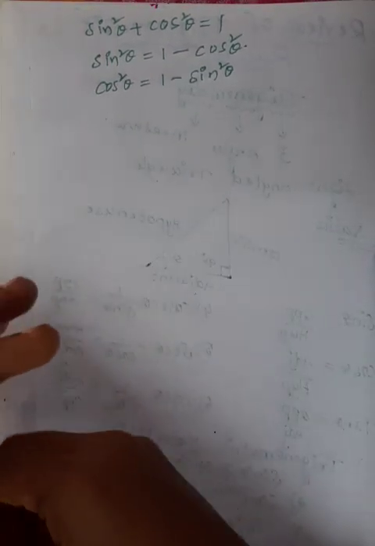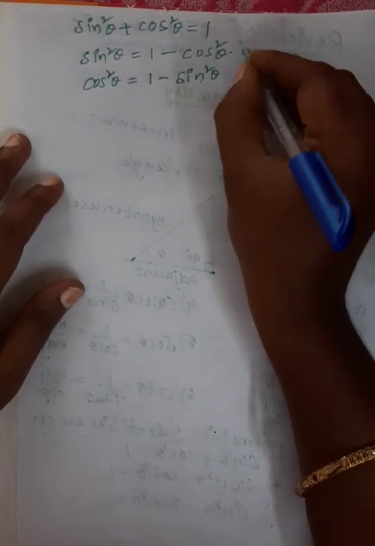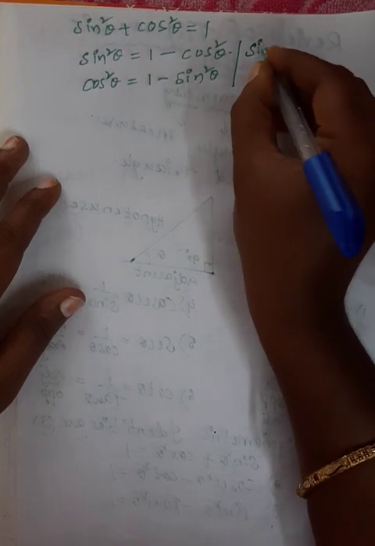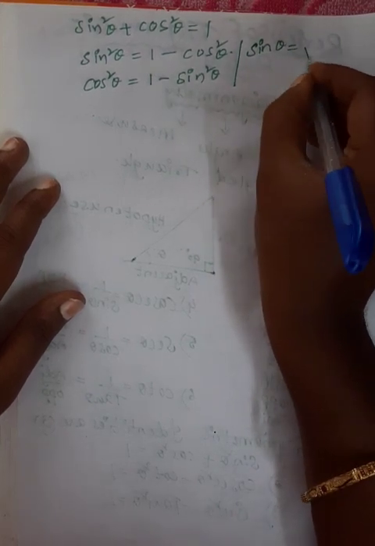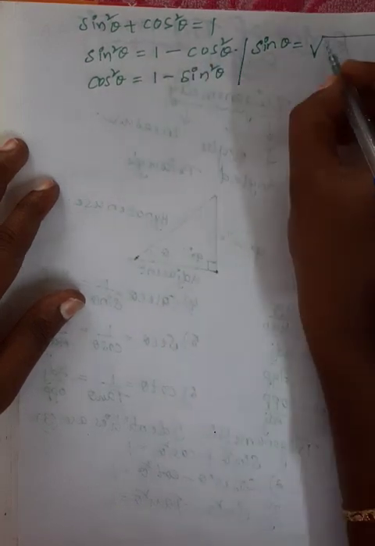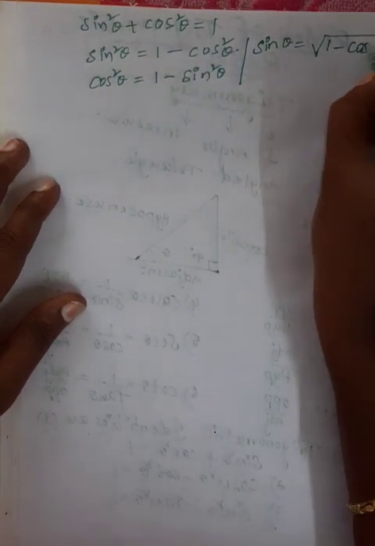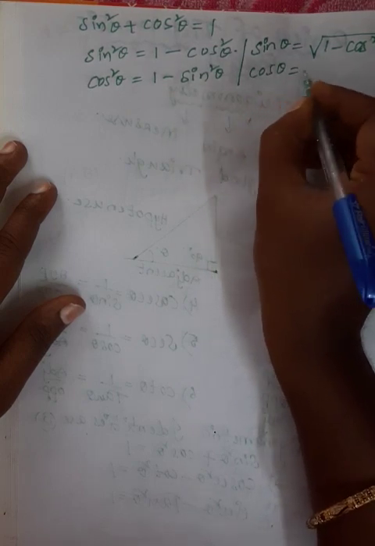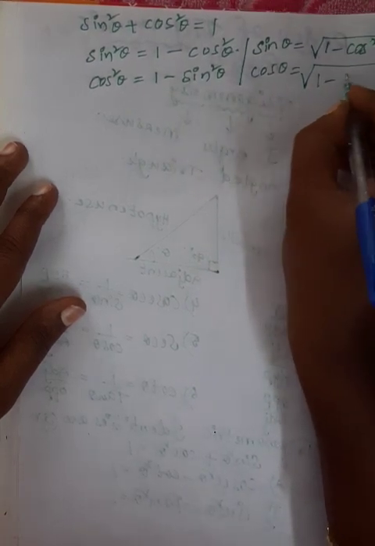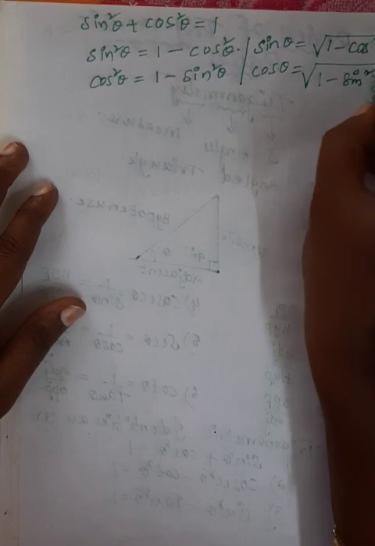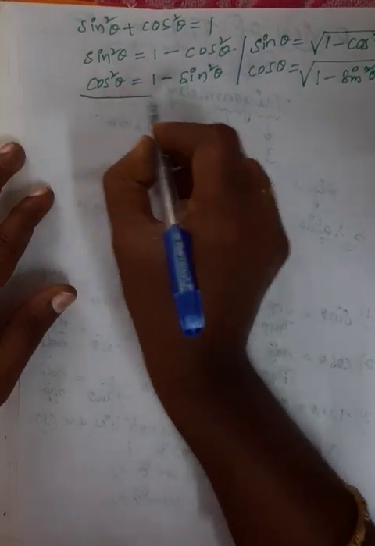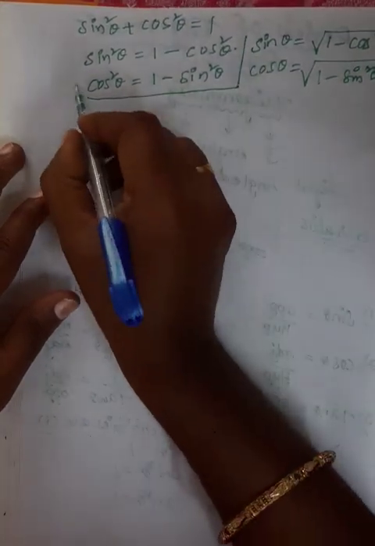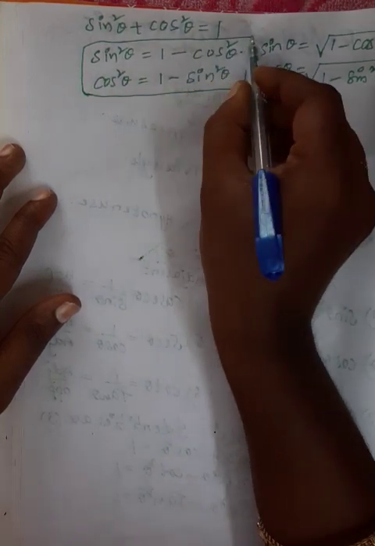Similarly, sin theta is equal to under root 1 minus cos square theta, sending the square over. Cos theta is equal to under root 1 minus sin square theta. So these are the formulas we have obtained from this first trigonometric identity.